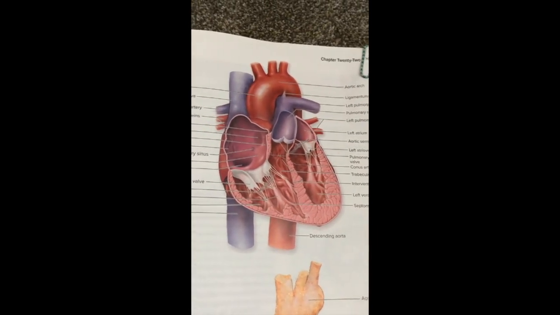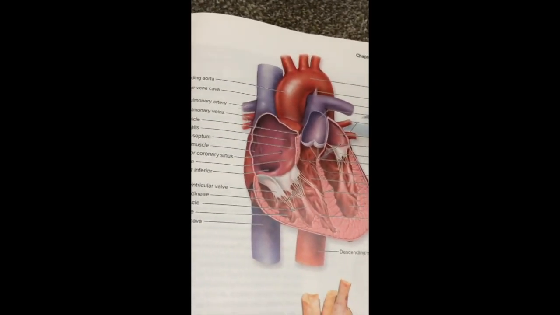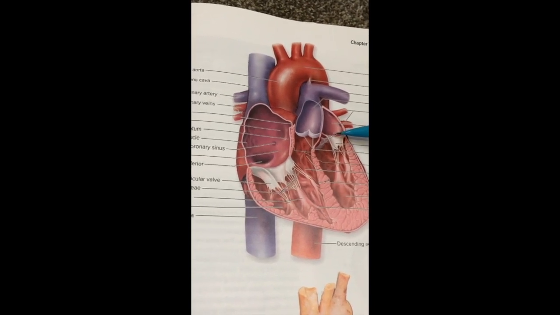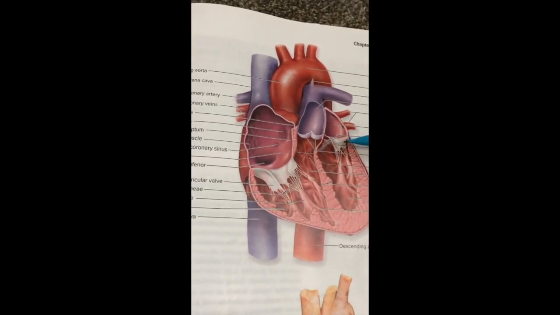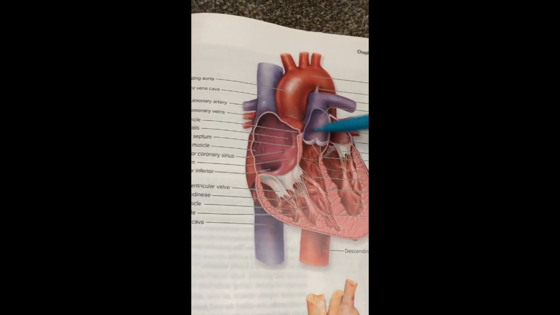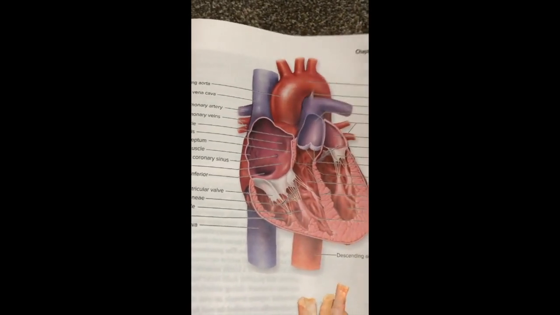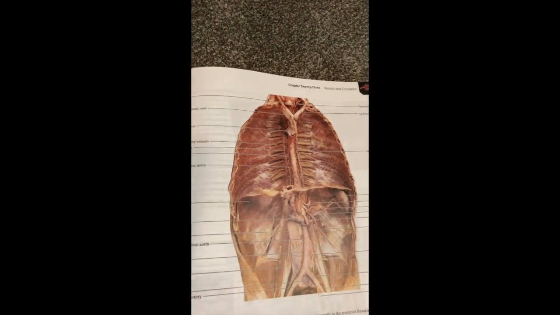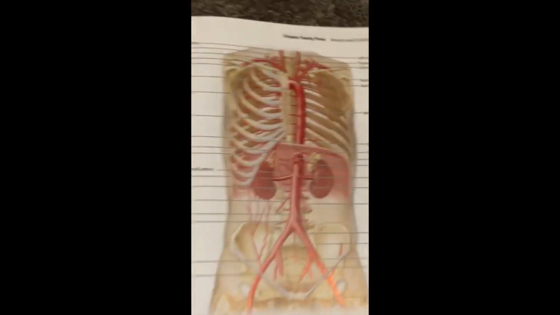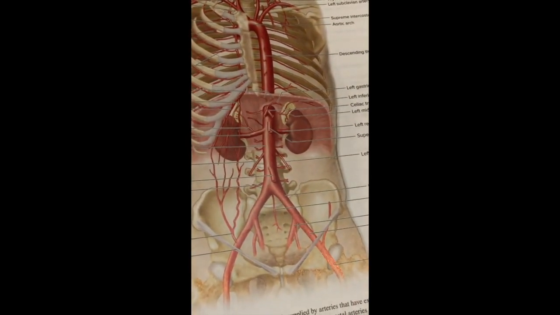So just very quickly going through the heart again. So we are in the left atrium, pass through the left atrioventricular valve into the left ventricle. Then we pass through the aortic semilunar valve, and then we're in the aorta. And so then from the aorta, we need to take the arteries that are going to get us to the liver.